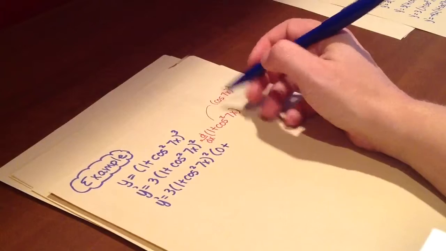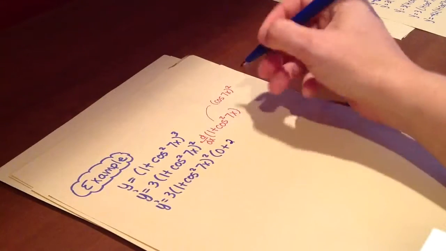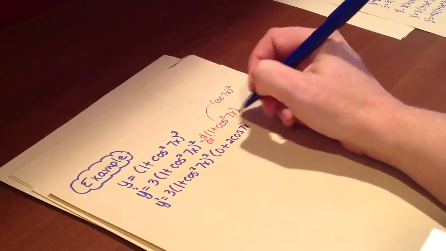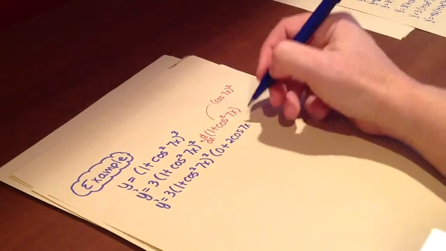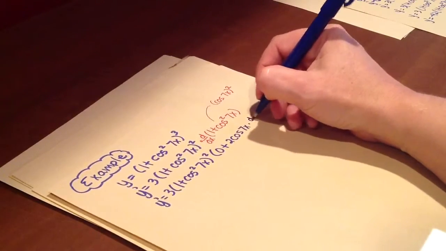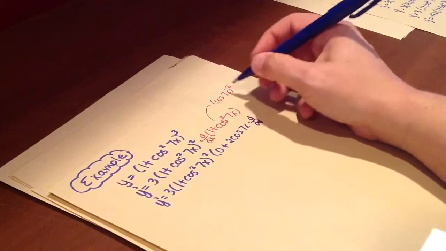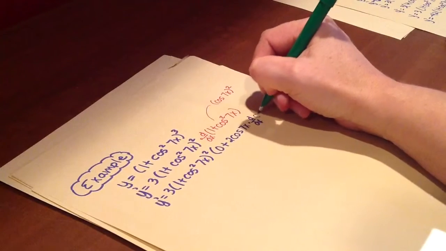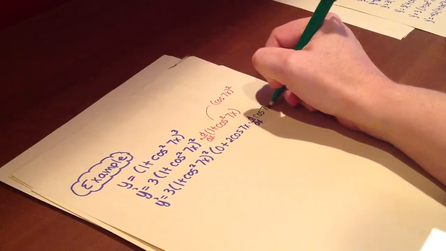I'm going to use the power chain rule again. So I'm going to put the 2 out front. It's going to give me 2 cosine of 7x to the first power, so I don't need to write anything else. And then I'm going to take the derivative of the internal function, in another color, which is the derivative of the cosine of 7x.